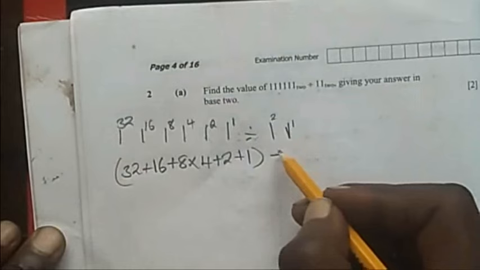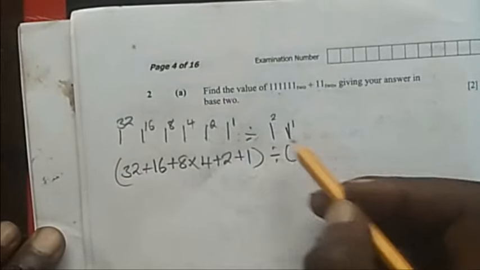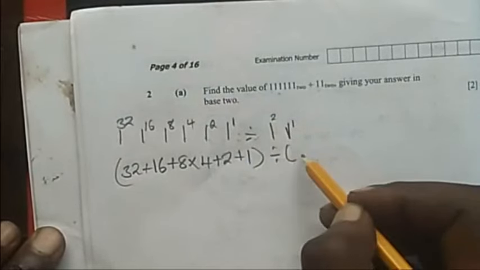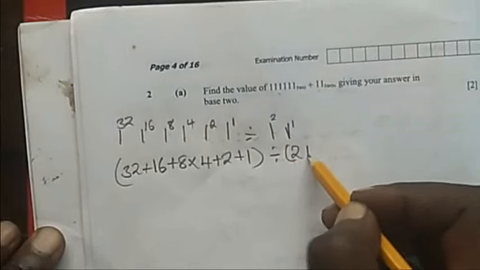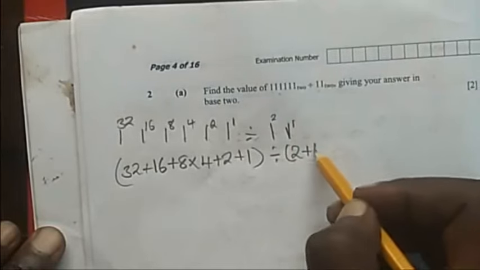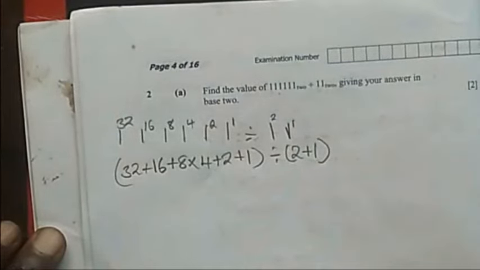The whole of this is divided by, open bracket, 1 by 2 gives us 2, plus 1 by 1 gives us 1. So we have come up with that.